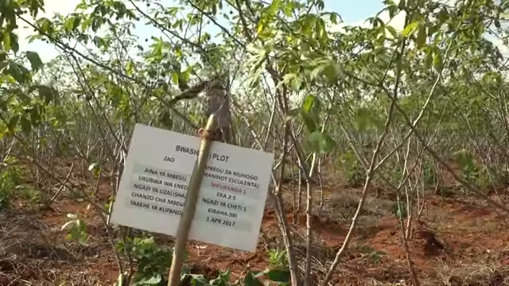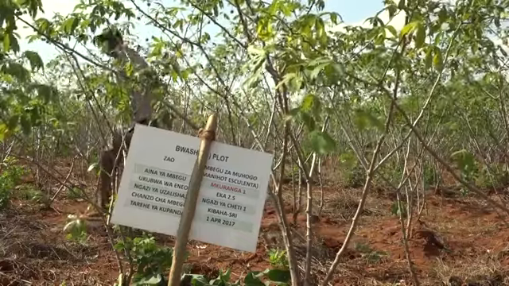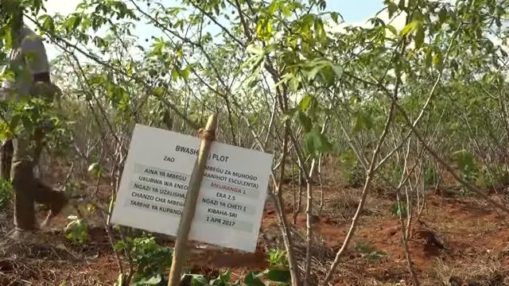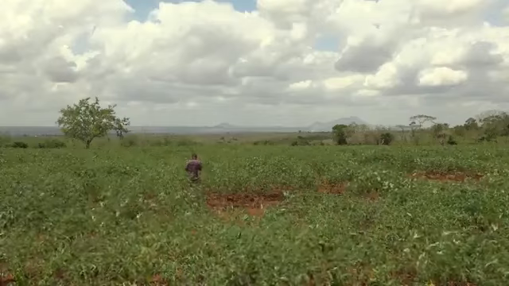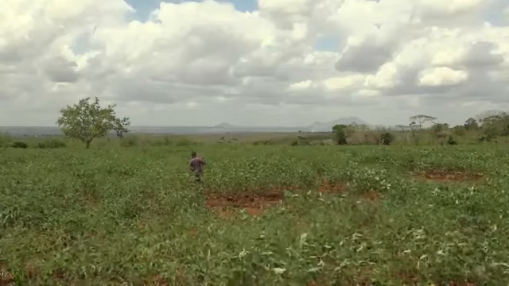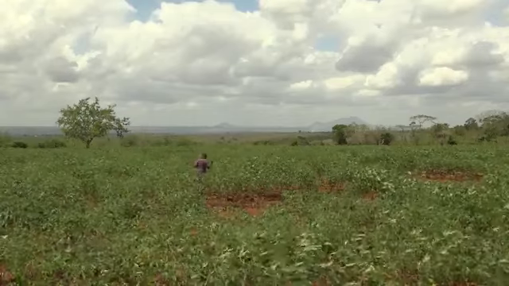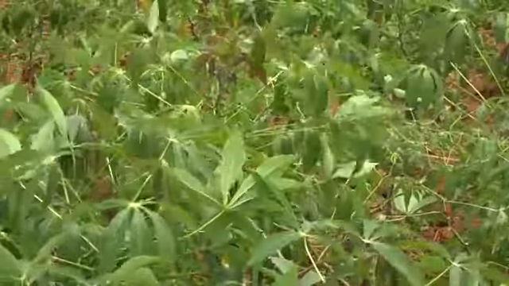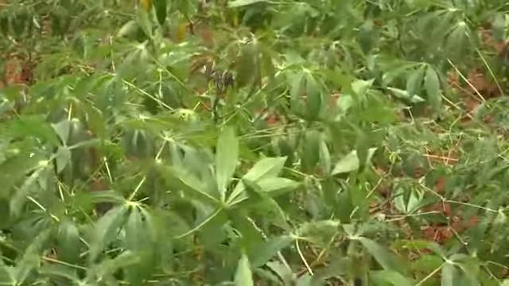Now that your field is ready, obtain good, healthy planting materials from a research institute or an accredited supplier. Use an improved variety that is resistant to diseases.